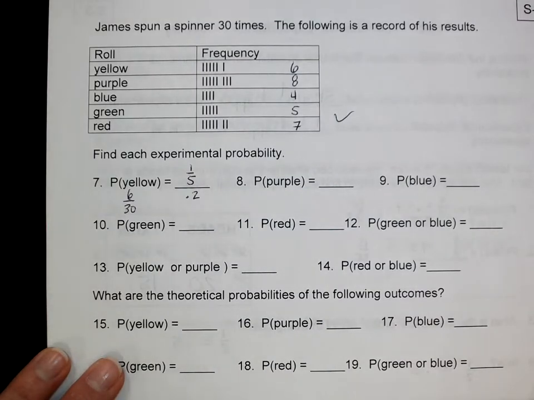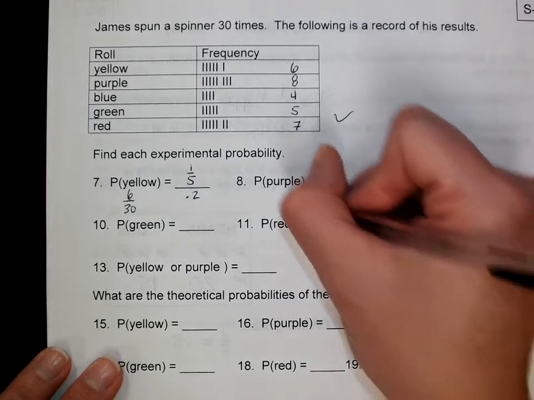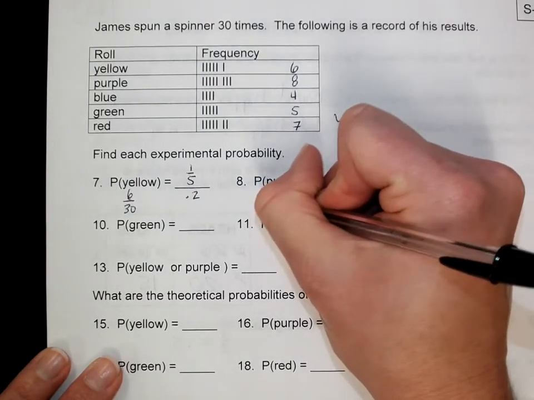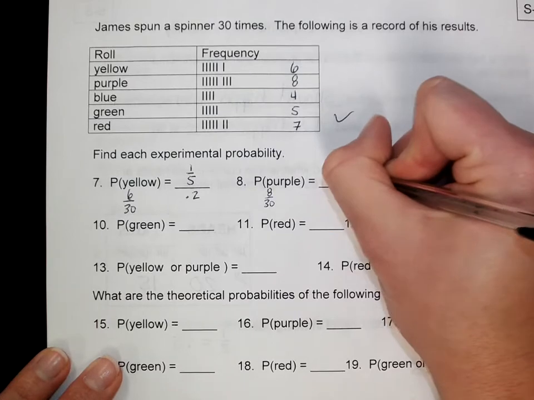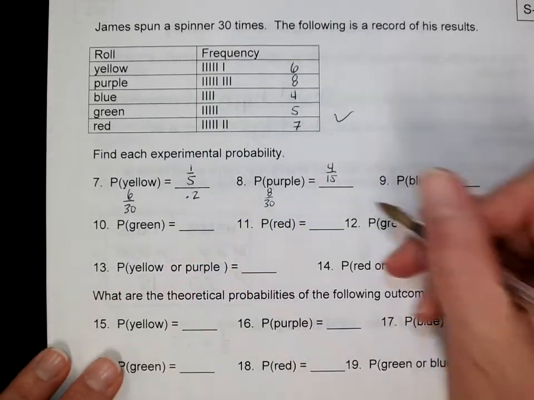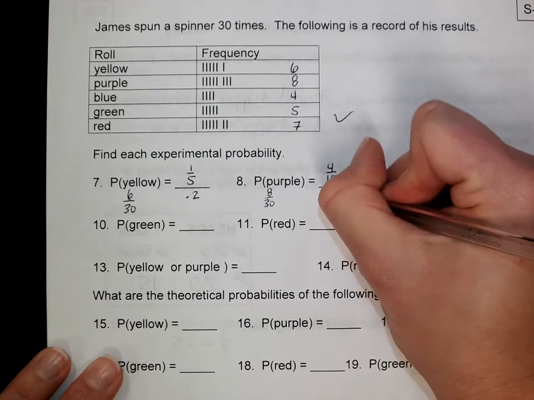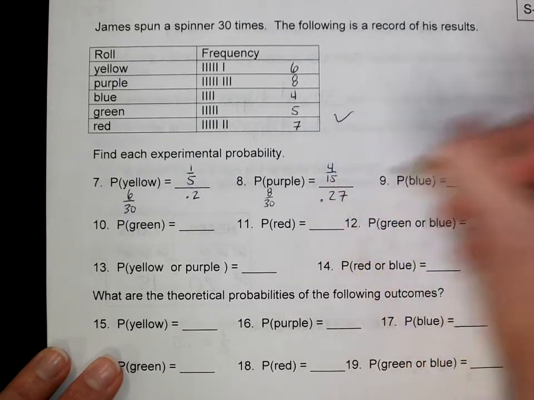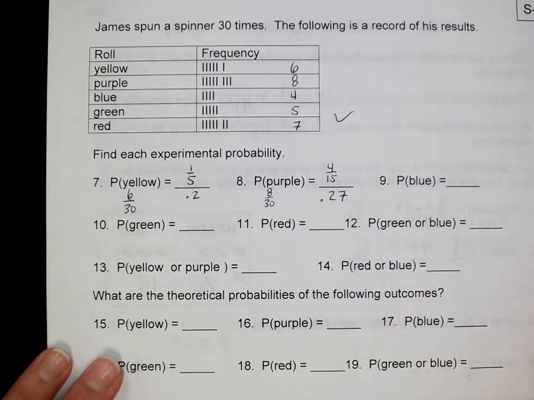Yeah, I'm going to put both of them on there. Purple is 8 out of 30, which is 4 out of 15, which is going to be, ooh, gross, 0.2, let's say 7. It's really 2.6 repeated, but I'm going to say 2.7.